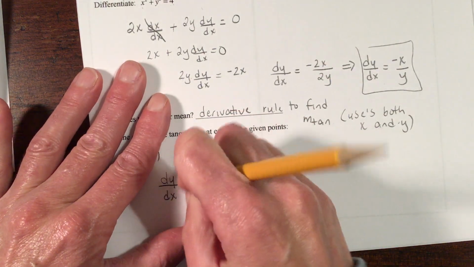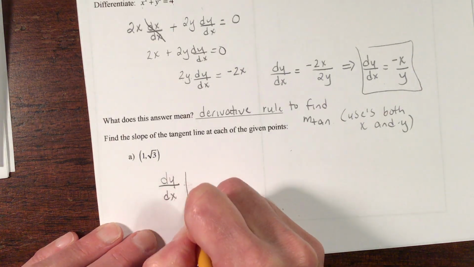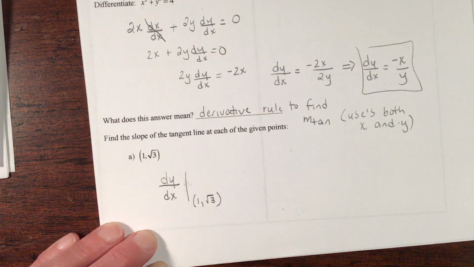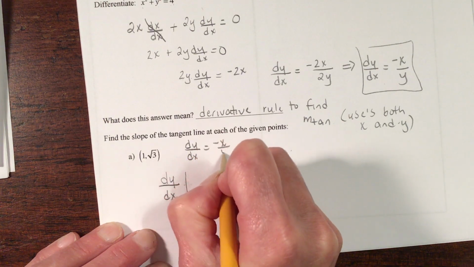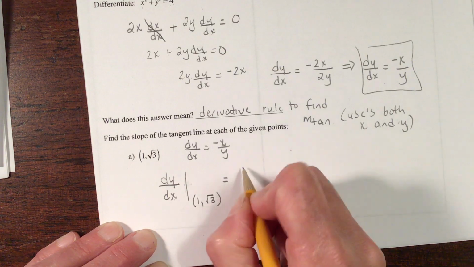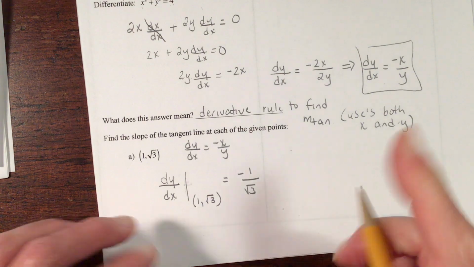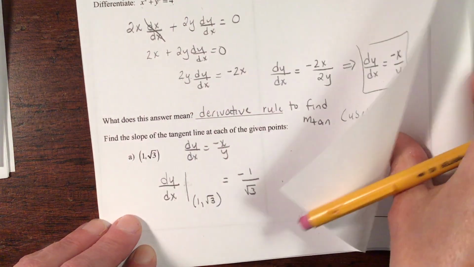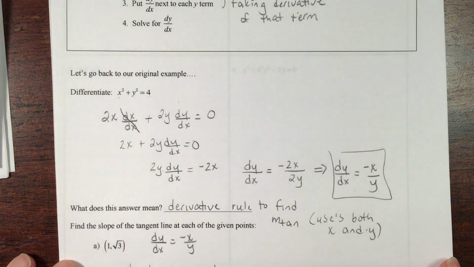Oh, and let me show you some notation here, because this might be helpful for next year. We want to evaluate the derivative at the point (1, radical 3). It's nice to be able to use this notation. Okay, now remember, the derivative is negative x over y. Negative x over y, plug in my x value and my y value. And let's just see if that matches the answer we got. And it sure does. So we got the same answer. I think this method is a whole lot easier.